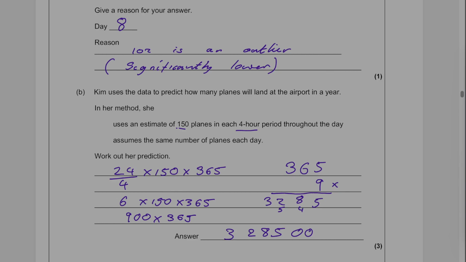Alternatively, for that question, instead of times 365, you could have times 7, then times 52. I'm just double checking here. They're saying that you could also have times 7, and then times 4, which would give you 4 weeks in a month, and then times 12, that would be fine as well.